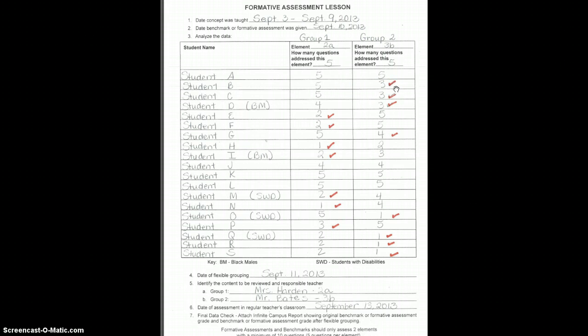After you have noted the number correct, indicate the group that each child will go with. On our example, I have made that indication with a check mark. Student B will go with group 2 and work on element 3B because that student only got 3 correct, while student E will go with group 1 and work on element 2A because that student only got 2 questions right.